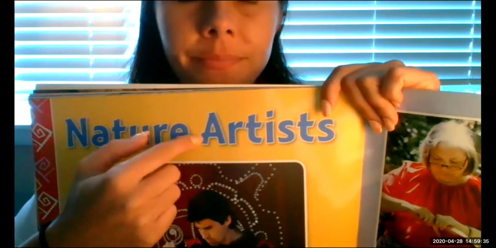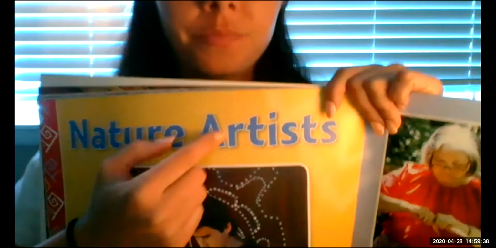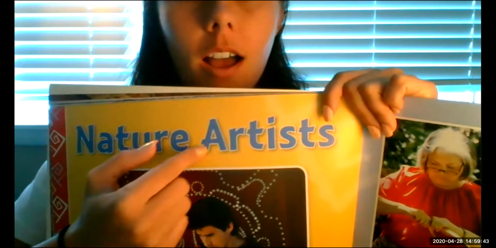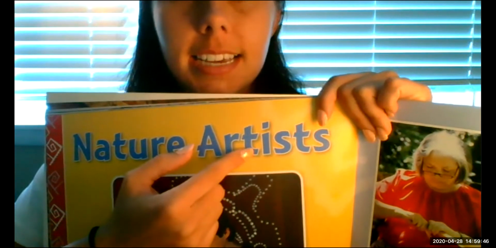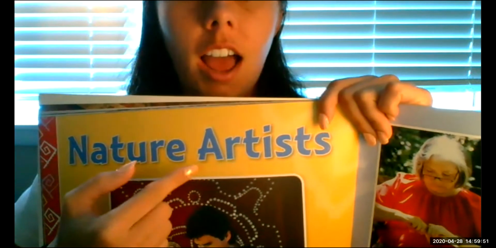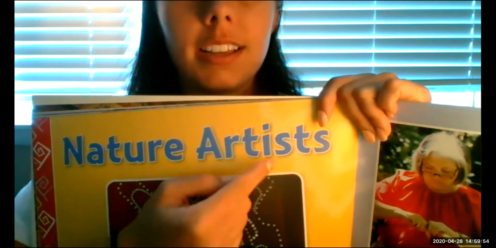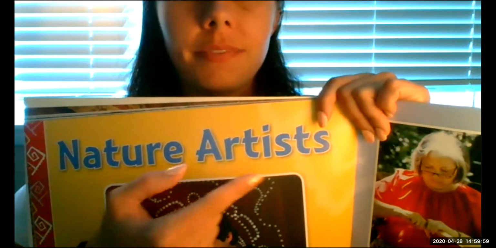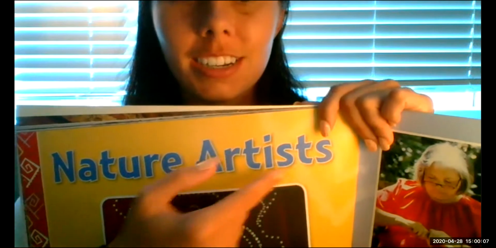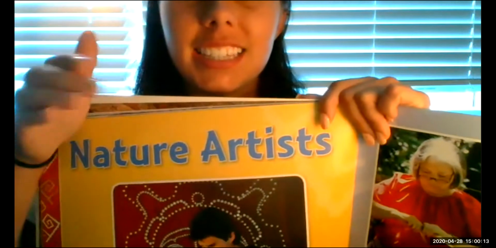Now let's try to sound this word out. Starts with A, which makes the ah sound. And then it has an R. Then there's a T. T makes the T sound. Art. Then there's the I. Art. Then an S. Artist. Another T. Artist. And our last sound is S.